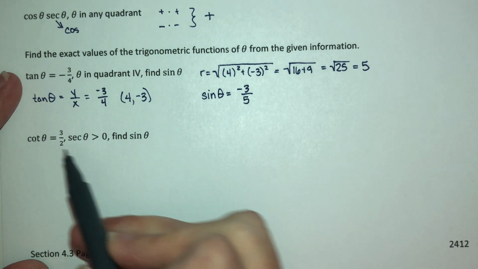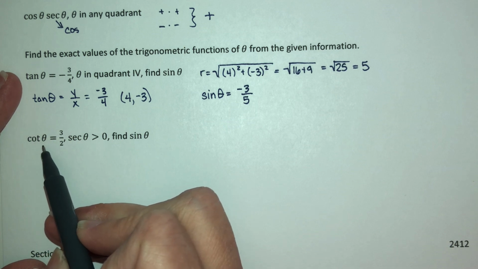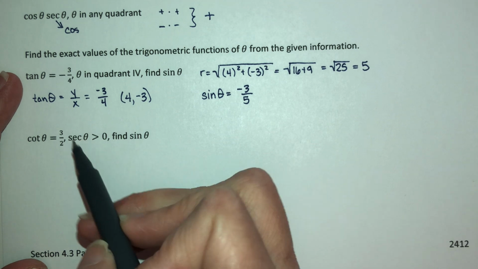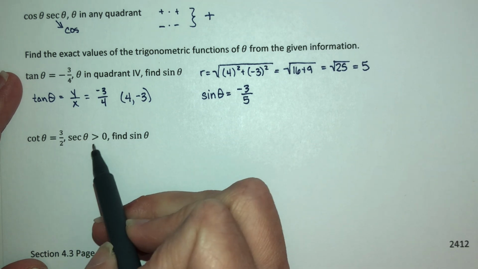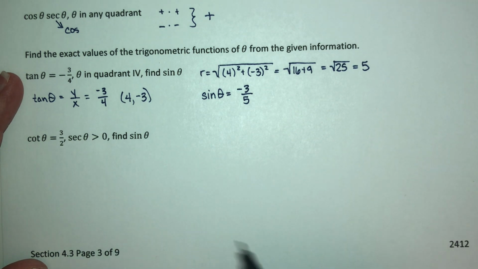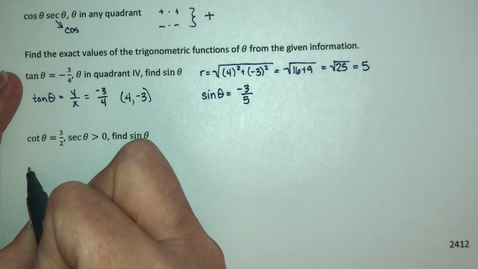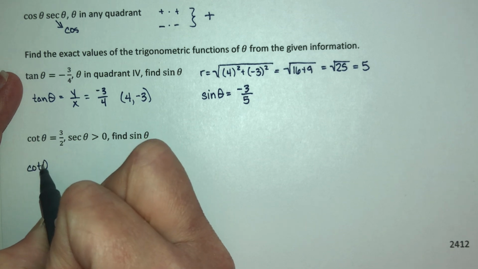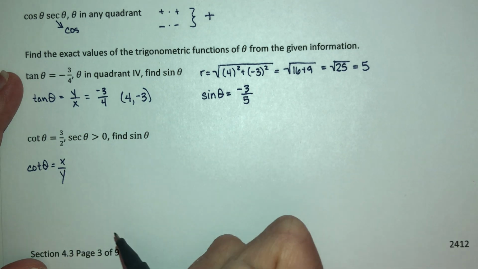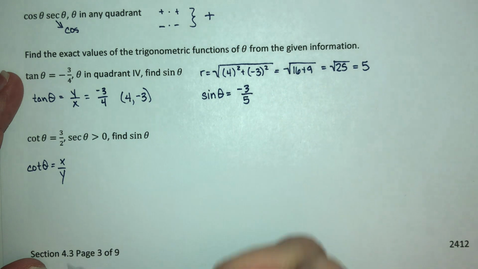Now let's do the same type of thing. We have cotangent of theta is equal to 3/2. And we're told that secant is positive. Okay, so let's think about this. Cotangent of theta is x over y. So we can do this.